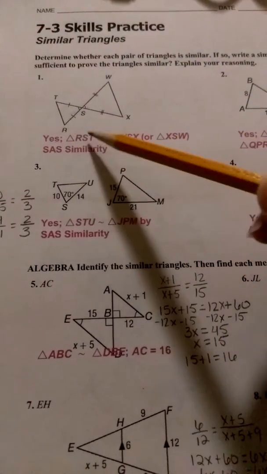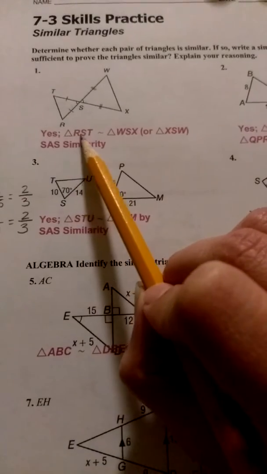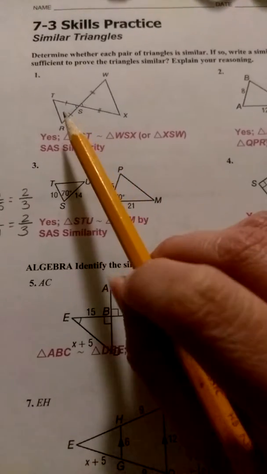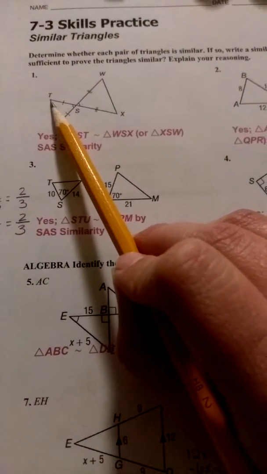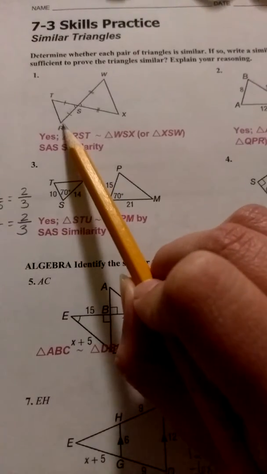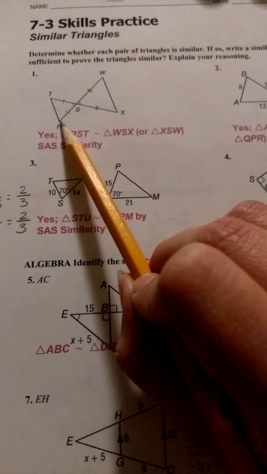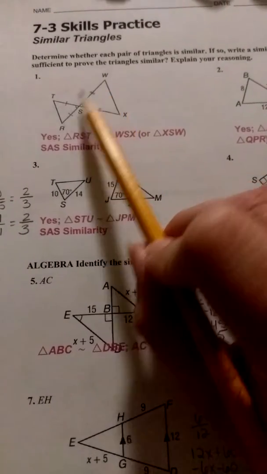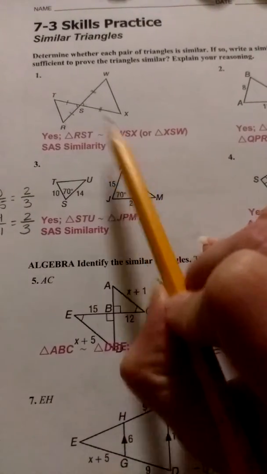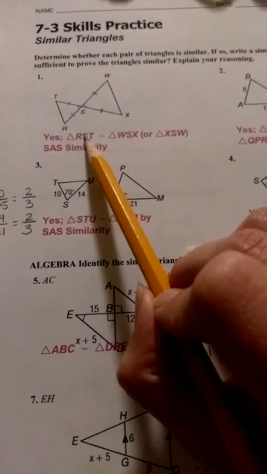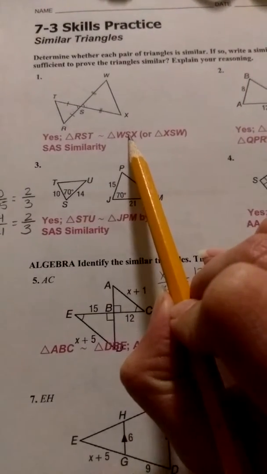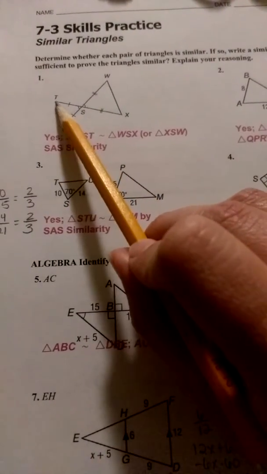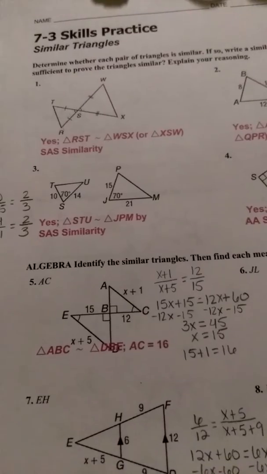We have to make sure that when we write our similarity statement, such as triangle RST is similar to triangle WSX, that we go in the right direction. So if we start with angle R, we have to match it up with the same angle that is similar in the other triangle. So in this case, it is W. So start with R here, W here. If we work our way towards S, then we have to work our way towards S on the other one. And then back towards T here, and then X here. T is similar to X in this triangle.